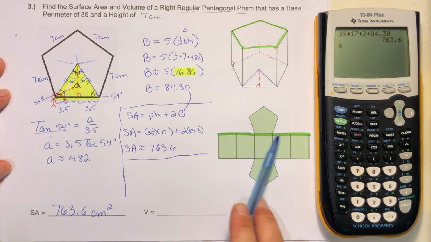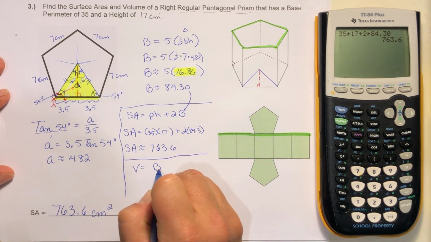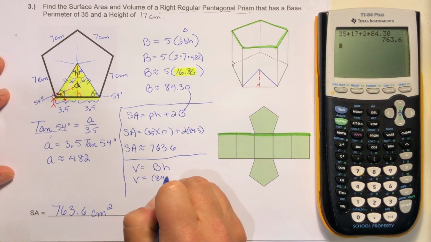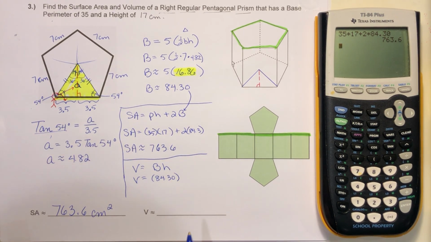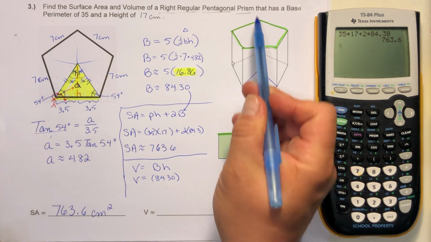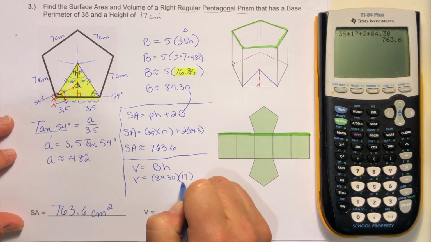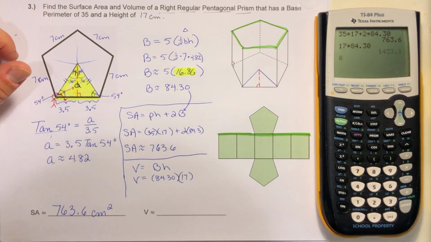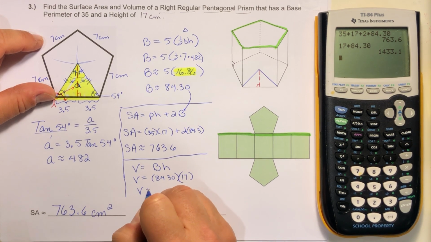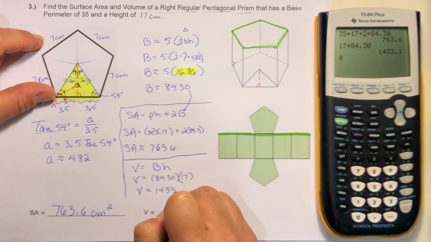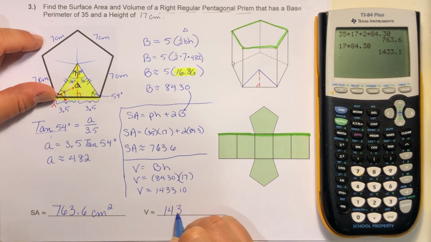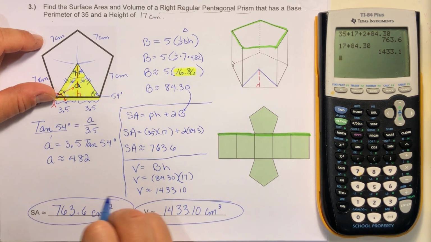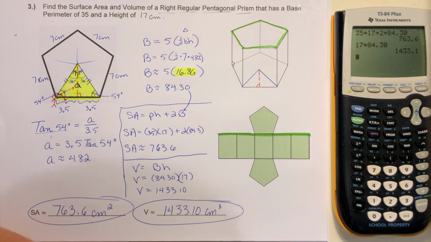I do want to label the net before we go, though. But volume is going to be area of the base times the height. Area of the base, it's about 84.3 or 84.30, same thing. And then the height of the prism. We're going to take the area of the bottom, the base, and multiply it by how tall it is, which we said was 17. Okay. 17 times 84.30. Enter. I'm getting about 1,433.10, which I'll write down here, but with a label of centimeters, what? Cubed.